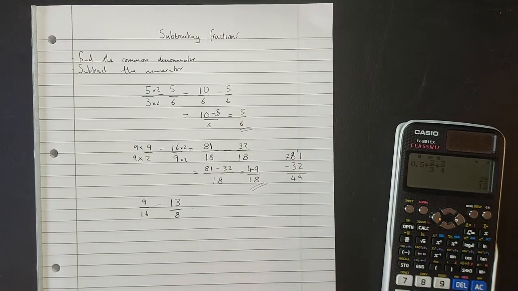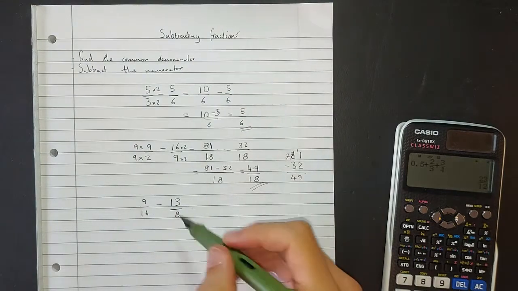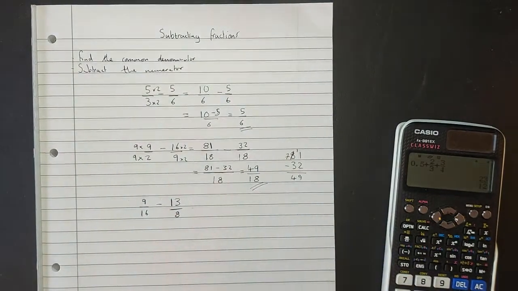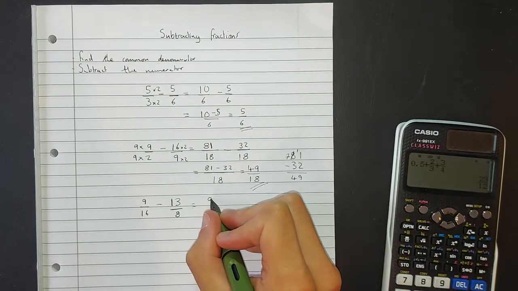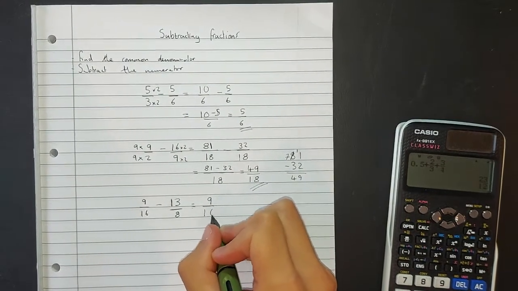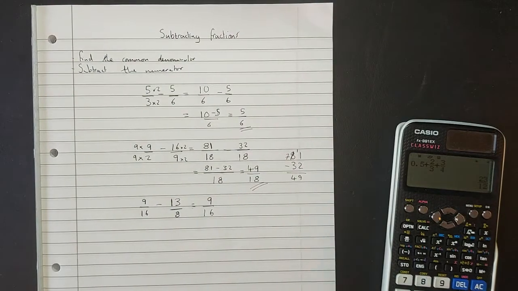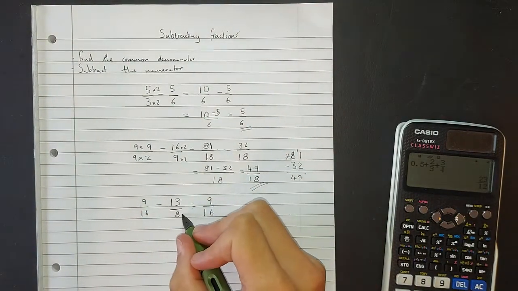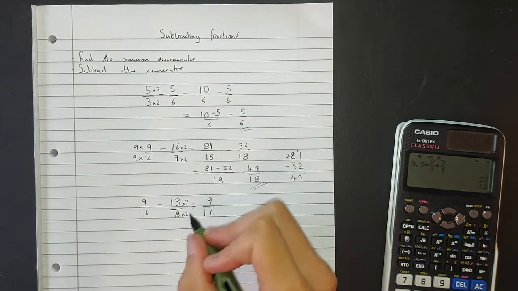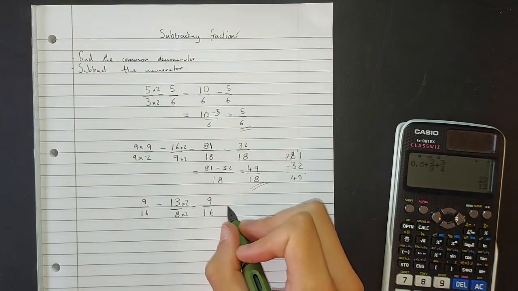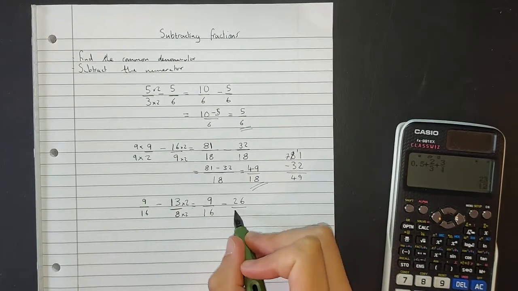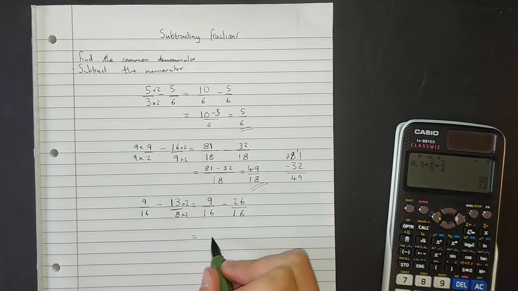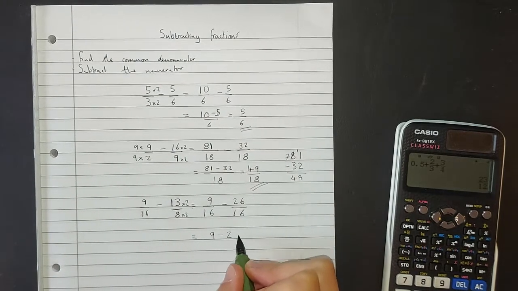Well, 16 is in the 8 times table, so much like this top one, we could just manipulate one of the fractions so it has the same denominator as the other. So they're both going to be over 16, so that means this first one is going to remain 9 sixteenths. Now to get this second fraction over 16 instead of over 8, you're going to have to times them both by 2. So this is going to be equal to 26 over 16.